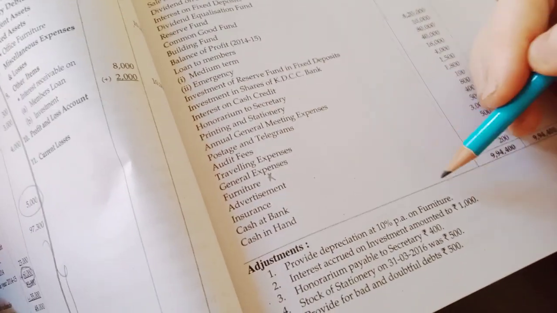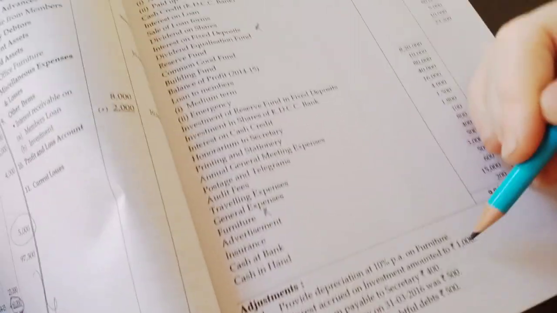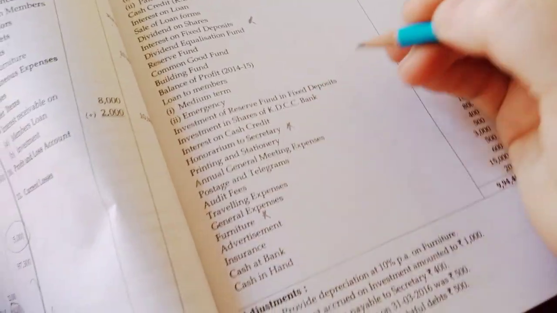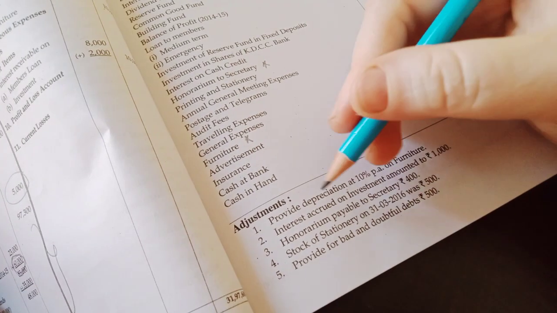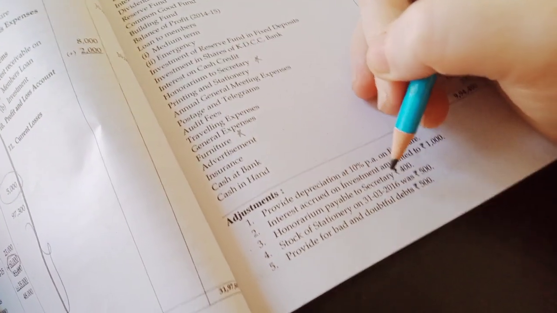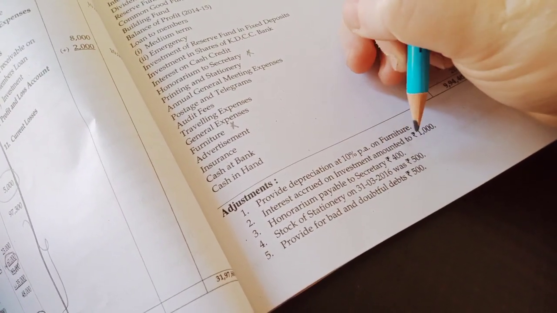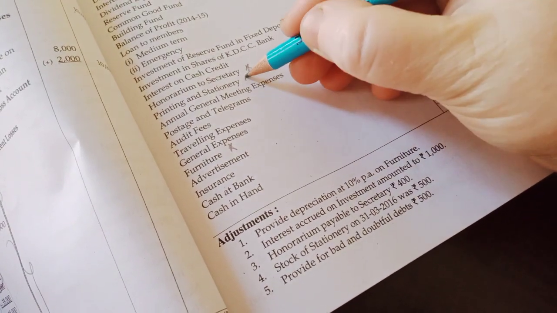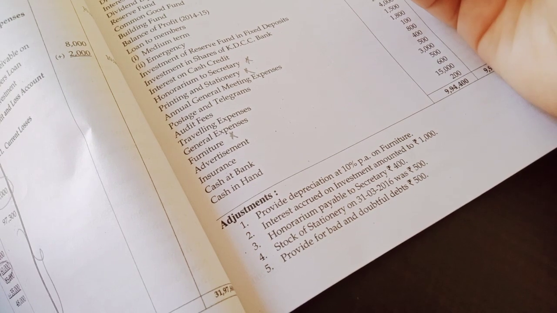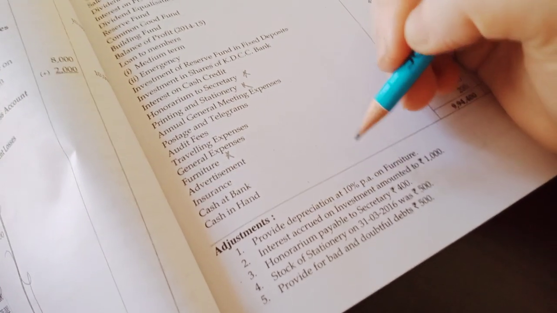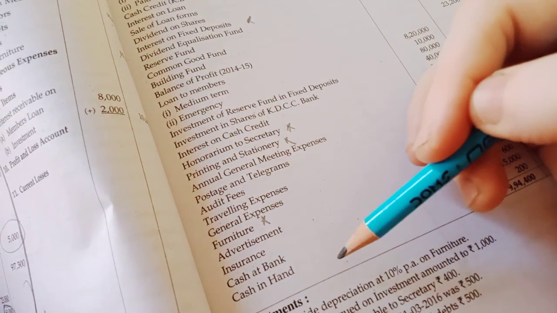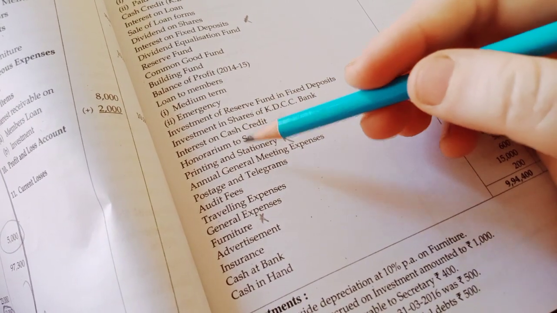Then we have honorarium payable to secretary. In the secretary's salary, the adjustment is on honorarium to secretary. Stock of stationery on 31st March 2016 was 500. That means the adjustment is on printing and stationery. Then provide bad and doubtful debts, that is 500. Bad and doubtful debt will always be deducted from loan and cash credit if debtors are not given.